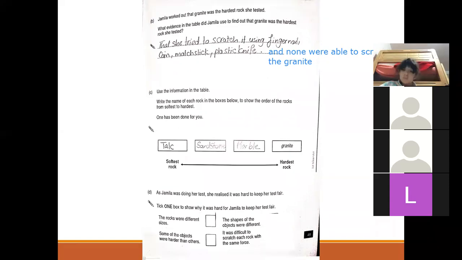Thank you, Judy. So how did we arrange this again? First, we chose the talc because we found from the table on page 48 that the talc got scratched by all of the objects that Jamila used: the fingernail, the coin, the matchstick, and the plastic knife. So it's the softest rock.